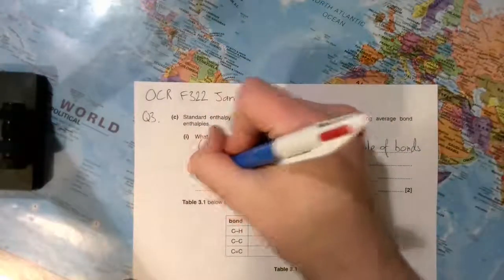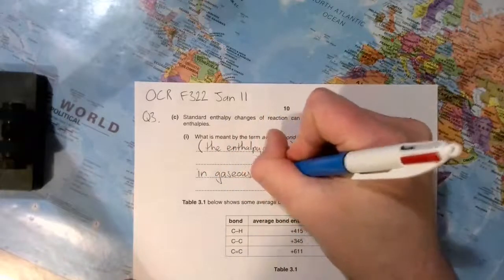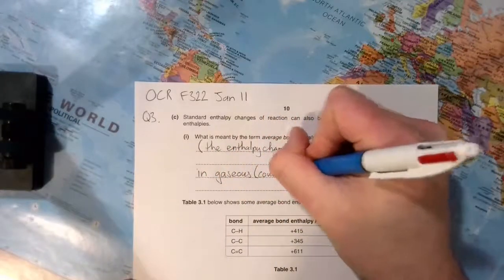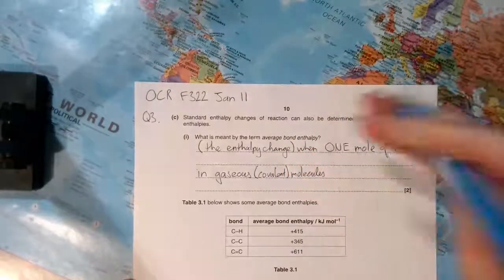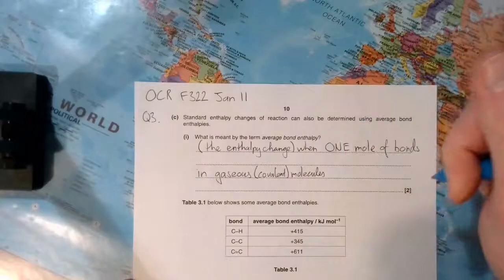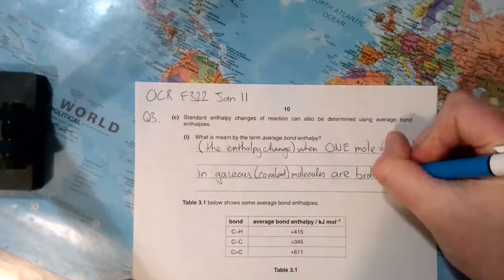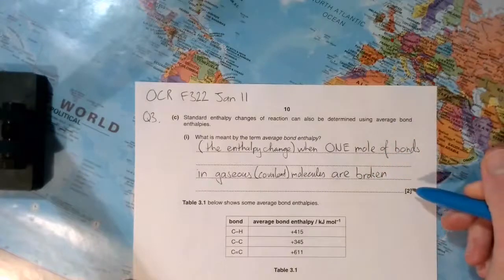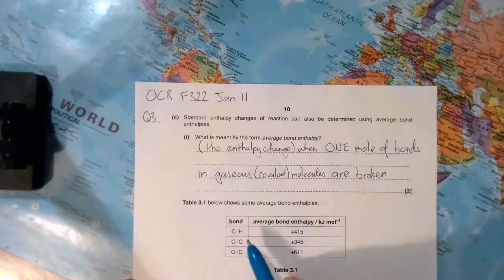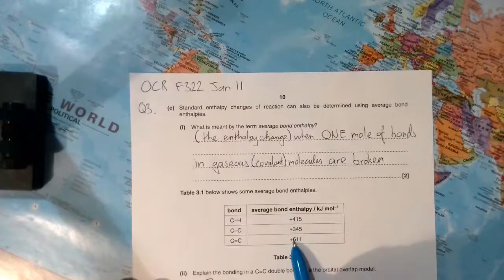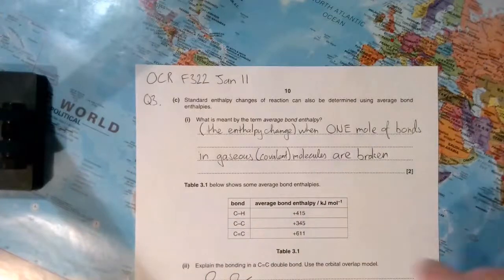So it's in gaseous, and then covalent I'm going to put in brackets because molecules kind of subsumes that, but in gaseous molecules. So that's always for gaseous molecules. And then the key bit, are broken. So it's always an endothermic process. It's always about breaking the bonds. So 1 mole of them broken. You can see here in the table, positive, positive, positive, always endothermic, always putting energy in to pull them apart.